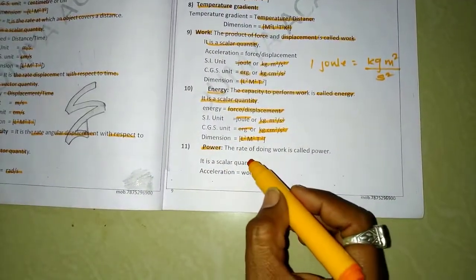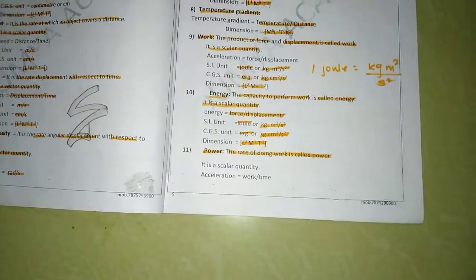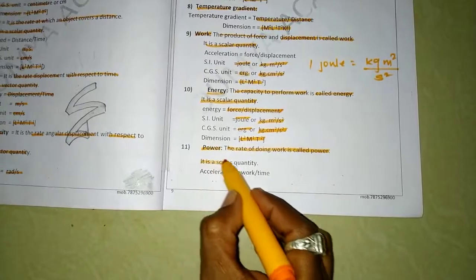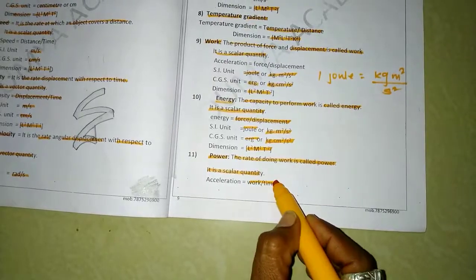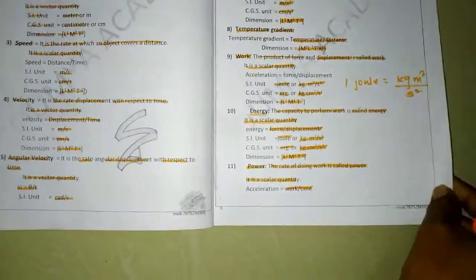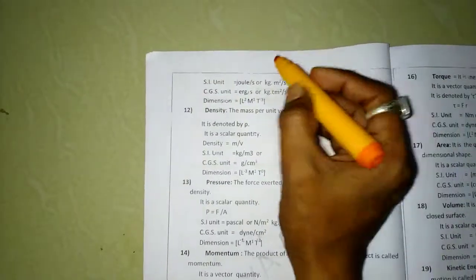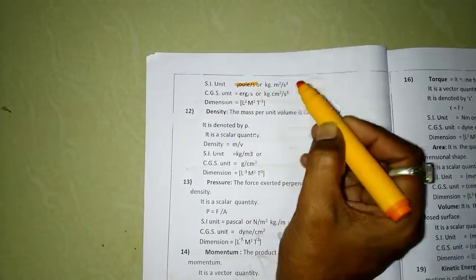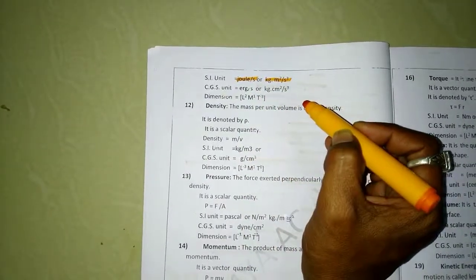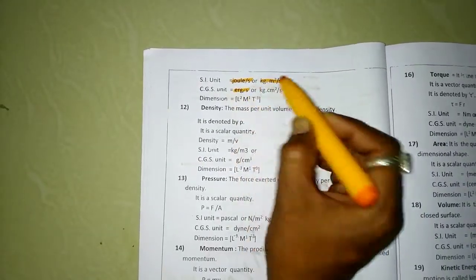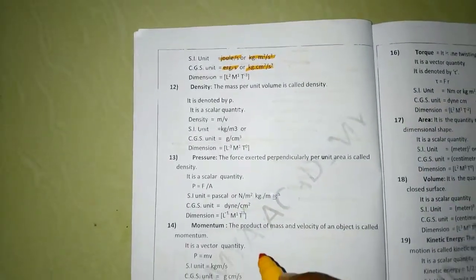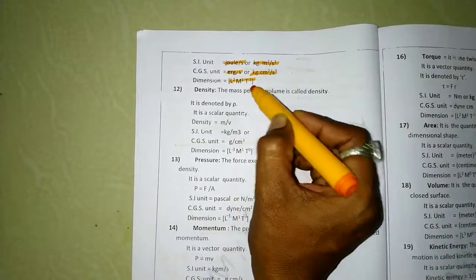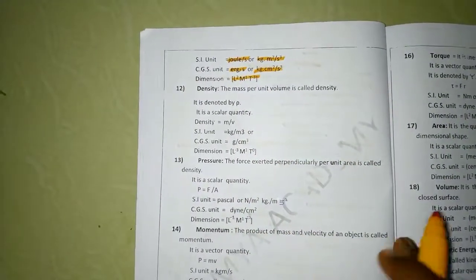Now next one is power. Power is nothing but the rate of doing work is called power. It is a scalar quantity. Its formula equal to work upon time. Its SI unit is joule per second, that is kg meter square per second cube. Its CGS unit is erg per second, that is g centimeter square per second cube. Dimension L2 M1 T minus 3.